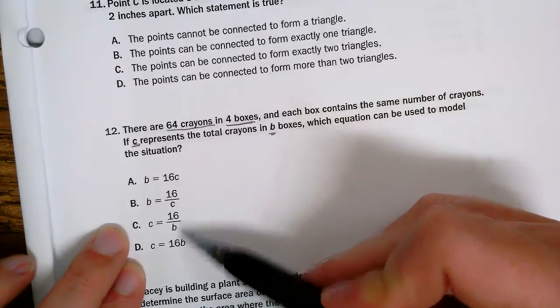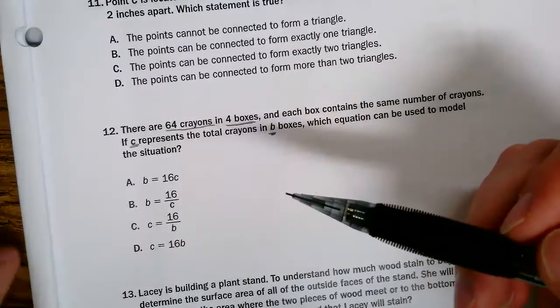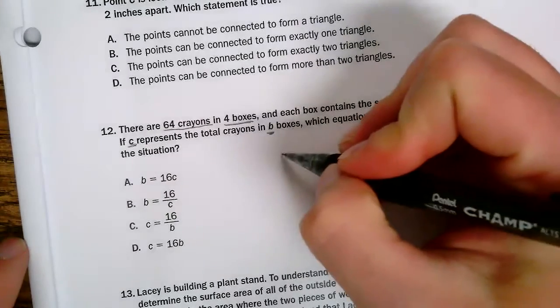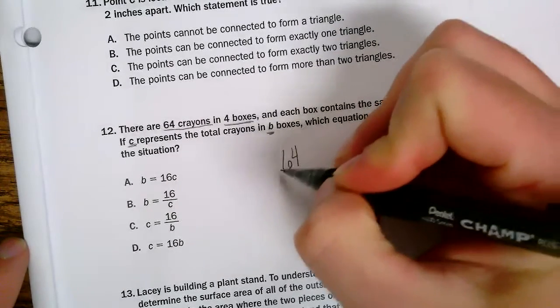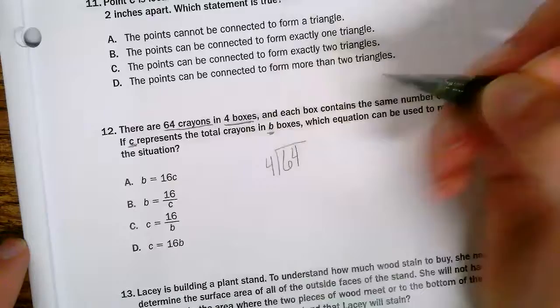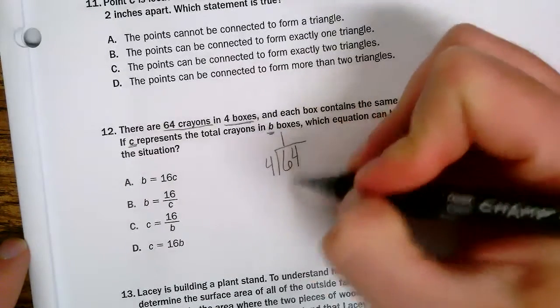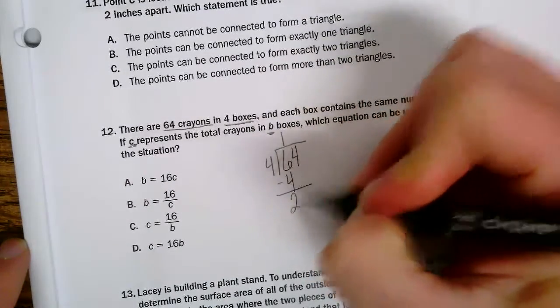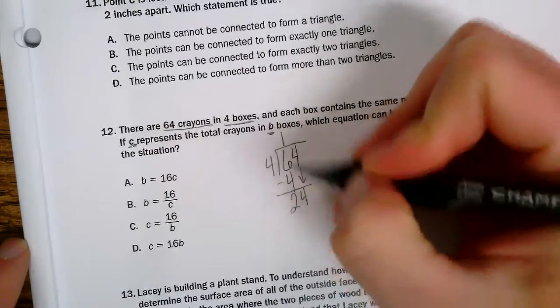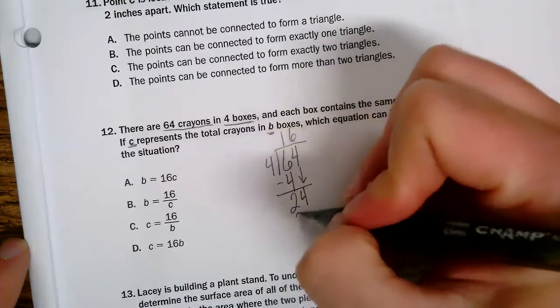Now I've got 16 in these 2 equations here, and 16 comes from they took 64 total crayons and divided it by the 4 boxes. 4 goes into 6 one time, with 2 left over, bring down your 4. 4 goes into 24 6 times.